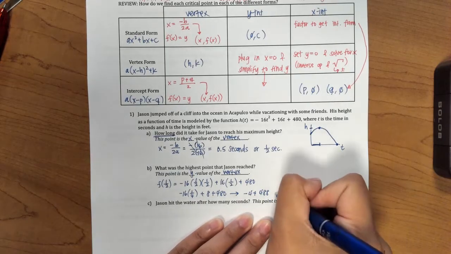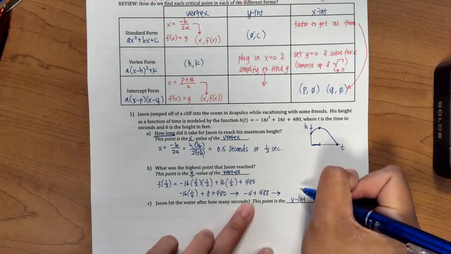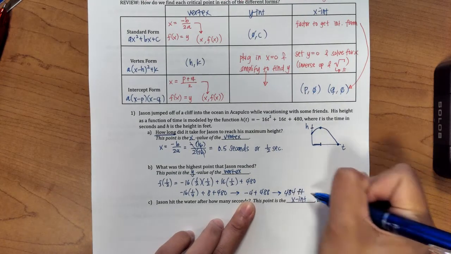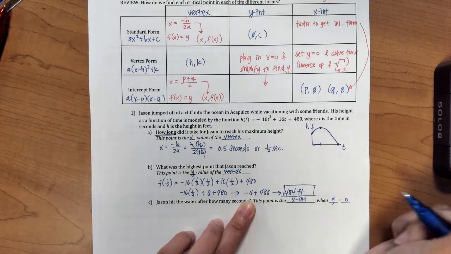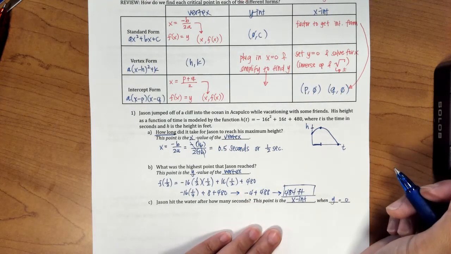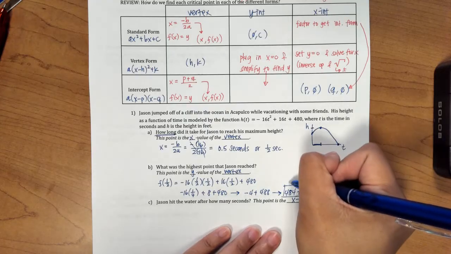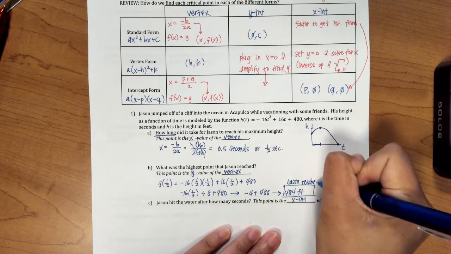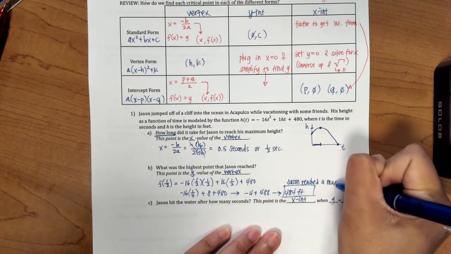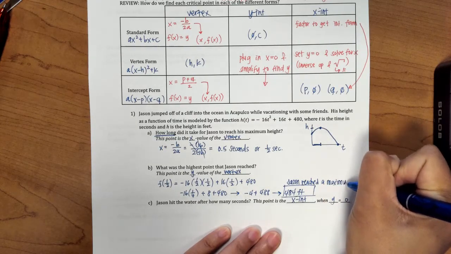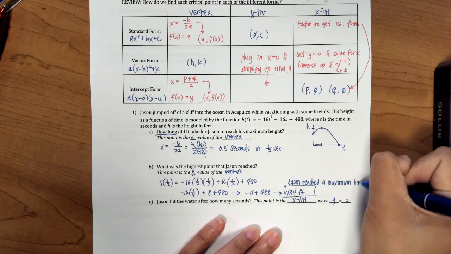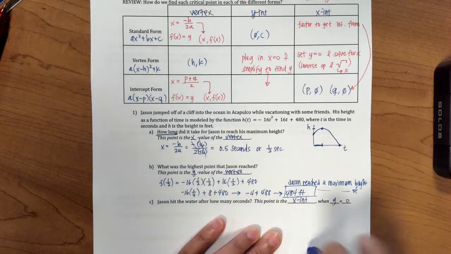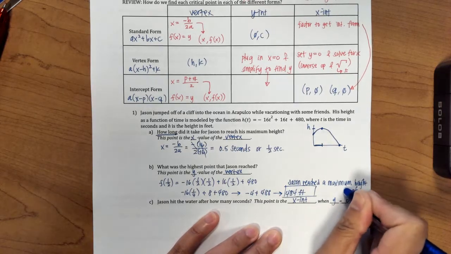Sorry, I'm just making it a little bit clear where my steps are broken up. 484, and we need feet. Okay, so technically you should be writing a sentence. Let's see, Jason reached a maximum height of 484 feet.